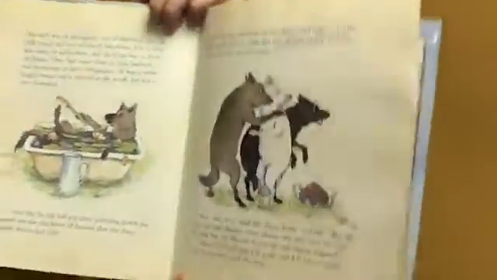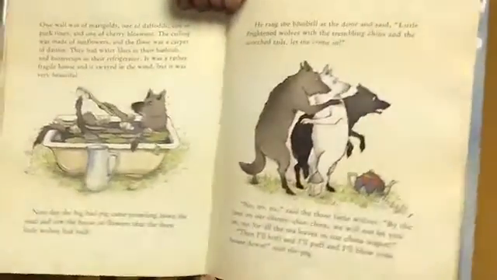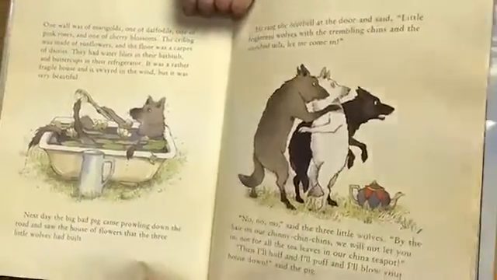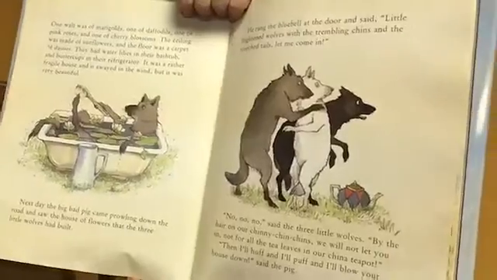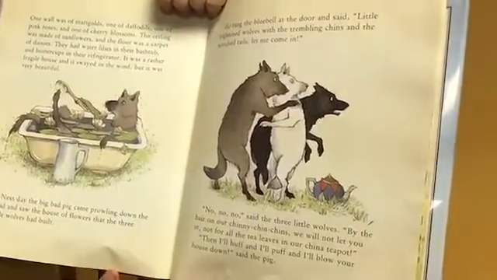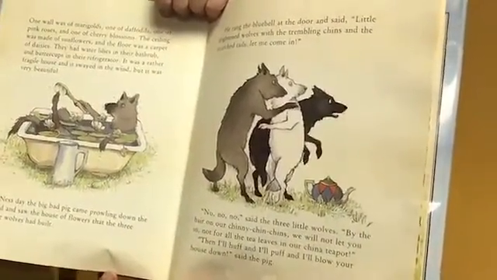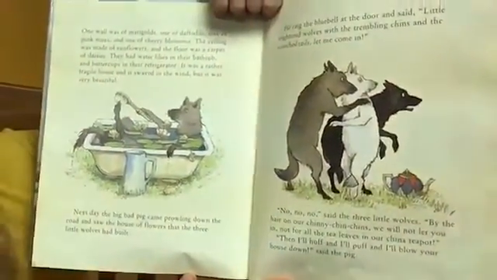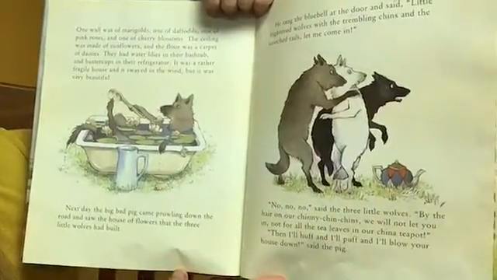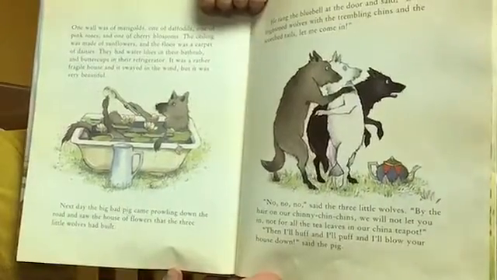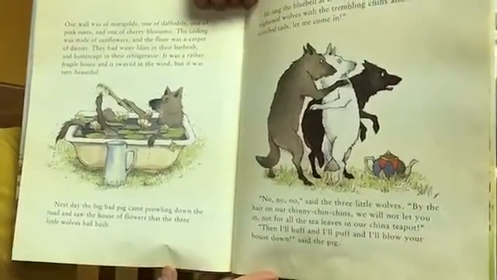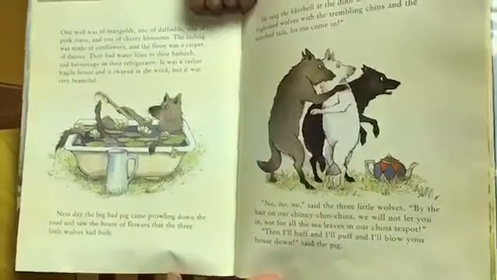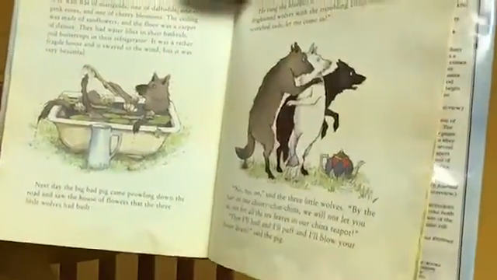Now, how is a house of flowers going to stay up if the big bad pig uses dynamite? One wall was full of marigolds, one of daffodils, and one of pink roses, then one of cherry blossoms. The ceiling was made of sunflowers, and the floor was a carpet of daisies. They had water lilies in their bathtub and buttercups in their refrigerator. It was a rather fragile house, and it swayed in the wind, but it was very beautiful.